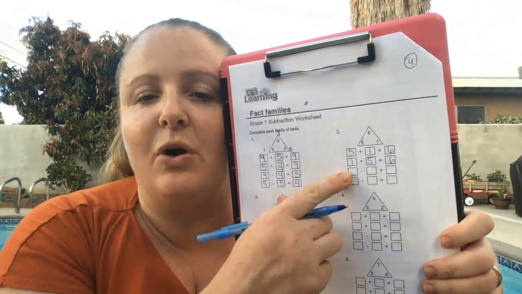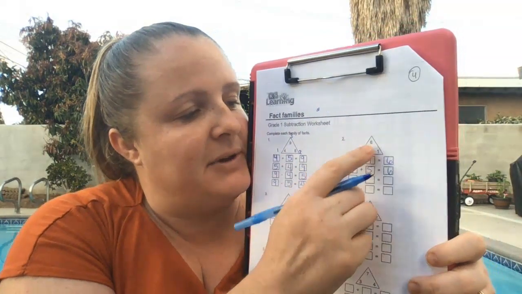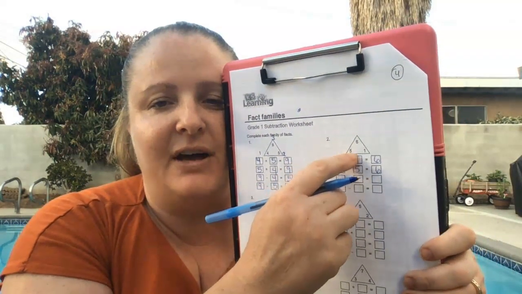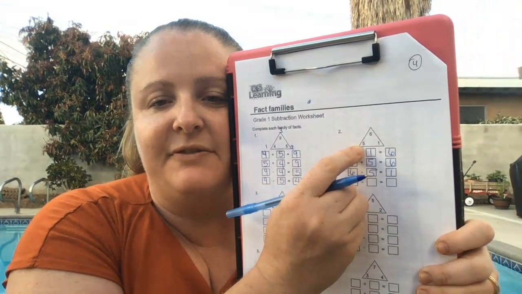And then for the subtraction ones, we always start with the biggest number. So the biggest number is 6. So we can go 6 minus 5 to equal 1. Like that. Or we can do 6 minus 1 equals 5.